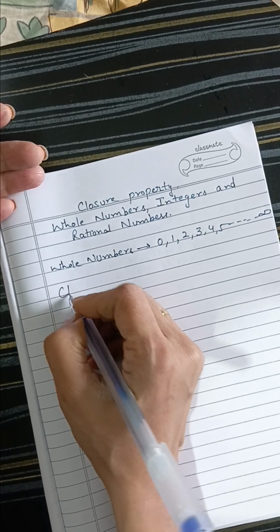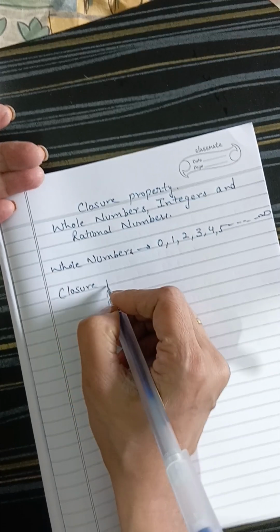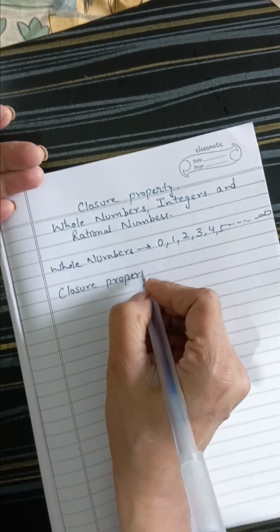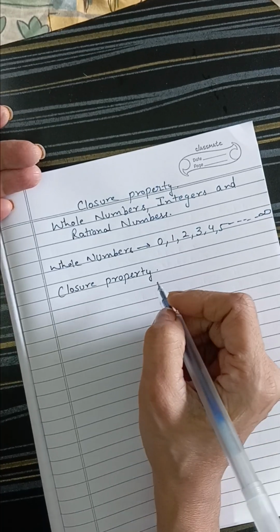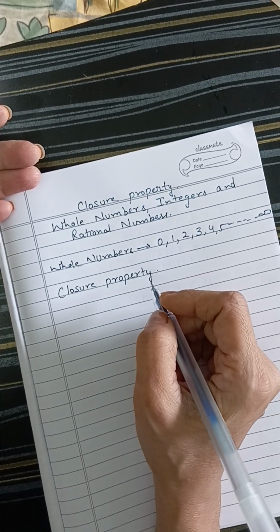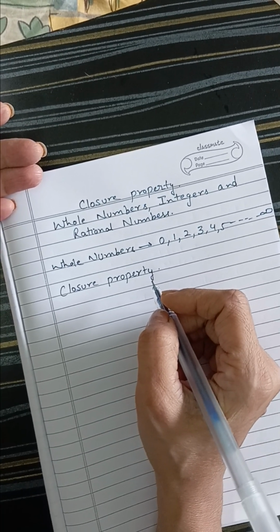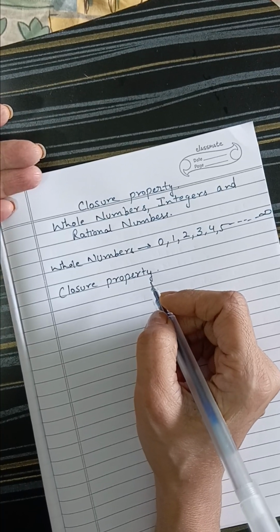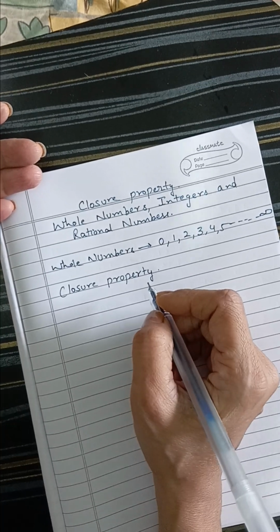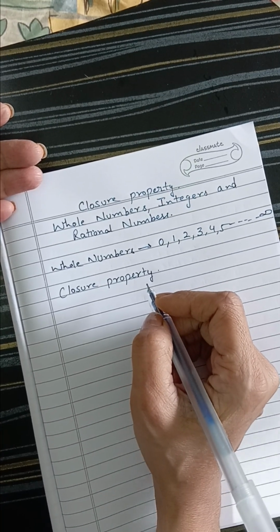So what is the closure property? Closure property means if you add two whole numbers, then the result is a whole number. So we can say that the whole numbers are closed under addition.